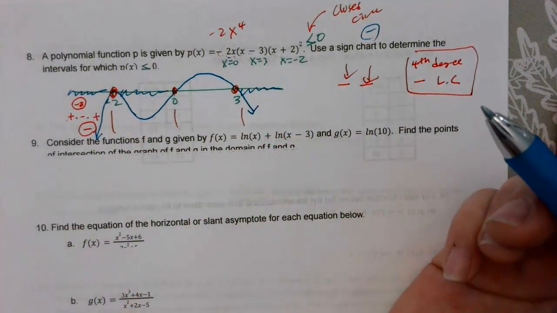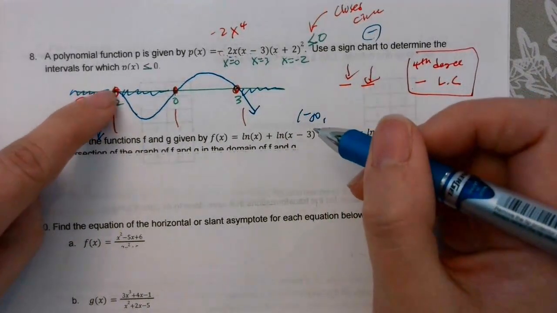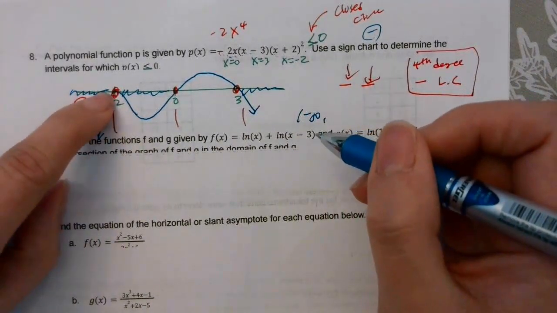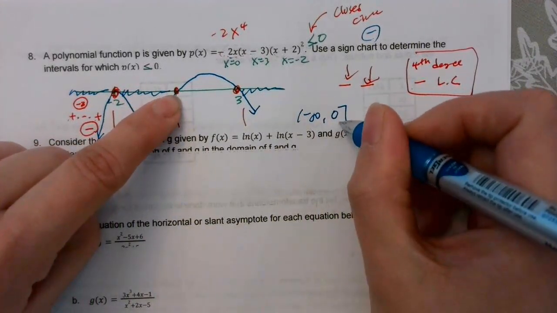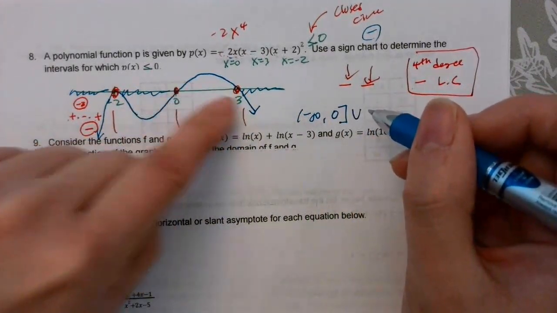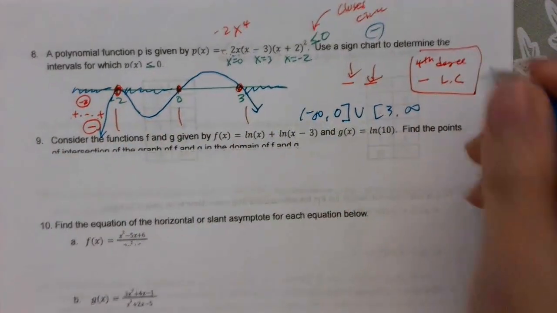Now you just have to write that in interval notation. Let's go. Negative infinity, include, so do not pause at -2. You gotta go all the way to the 0, but it's a closed circle, bracket. Union, I don't need that because that's a positive, starts again at 3 to positive infinity. Close it up.